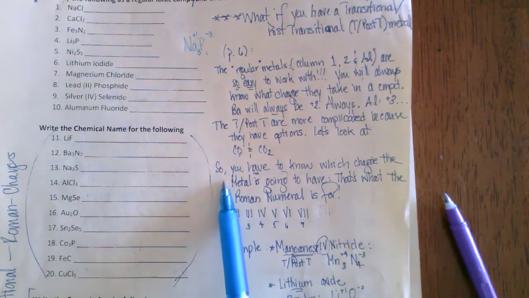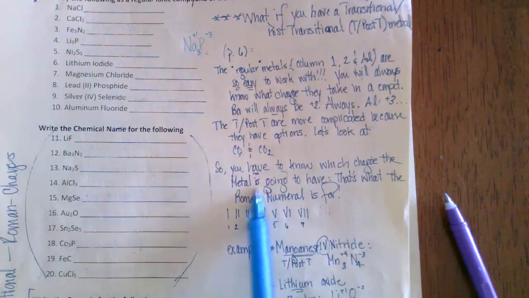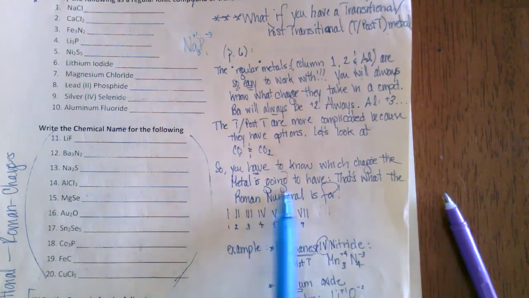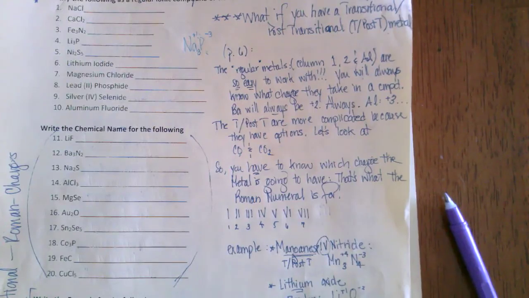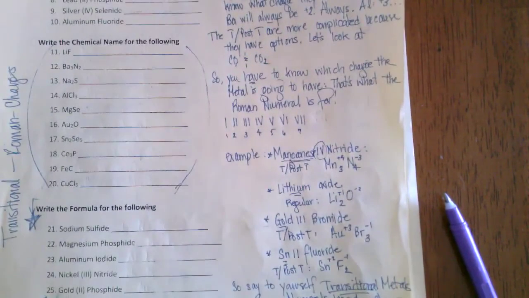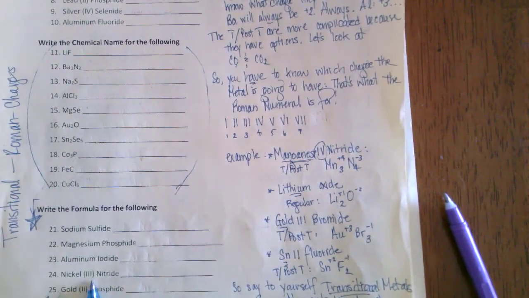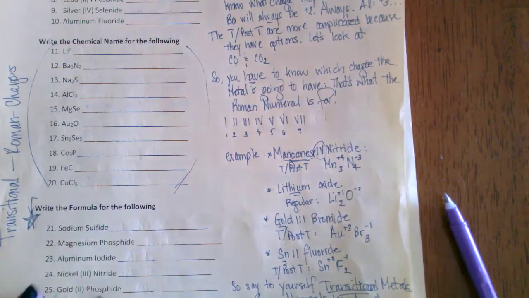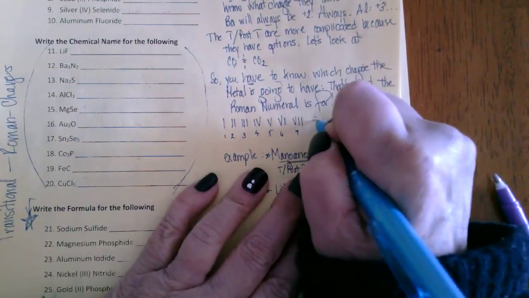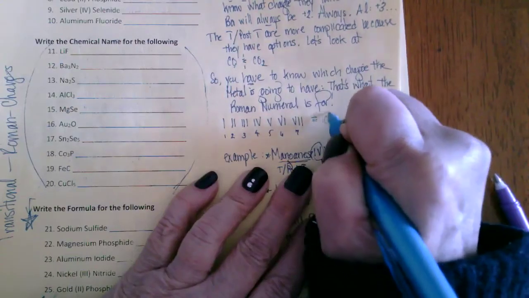So we're going to work at it with this. You have to know what charge the metal is going to take. That's what the Roman numeral is for. And sometimes you've seen that, and in fact you see it down here. There's a Roman numeral on the nickel. The Roman numerals are going to tell me the charge. The Roman numeral equals the charge.